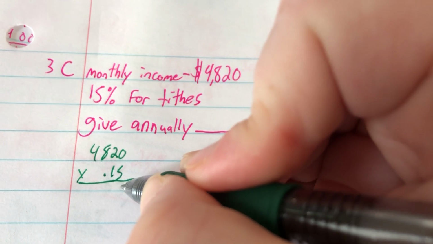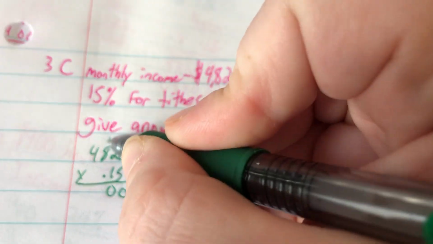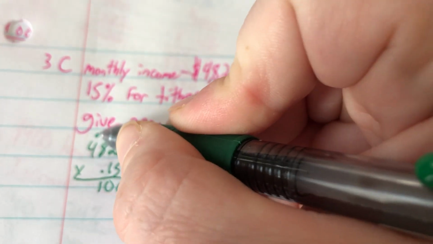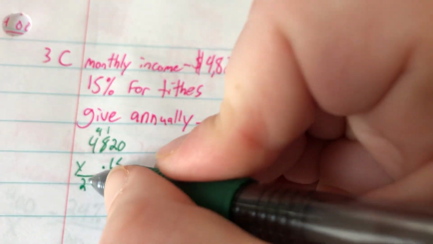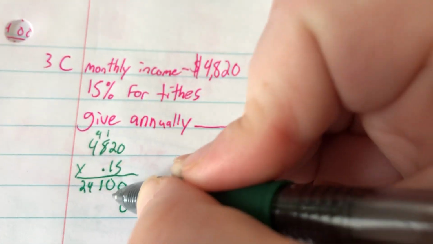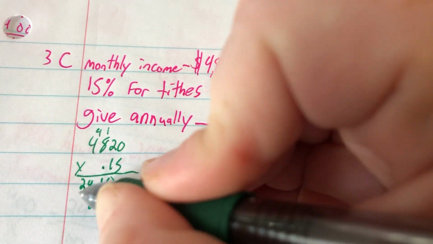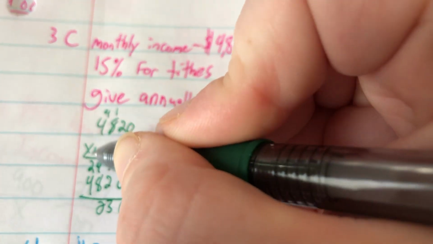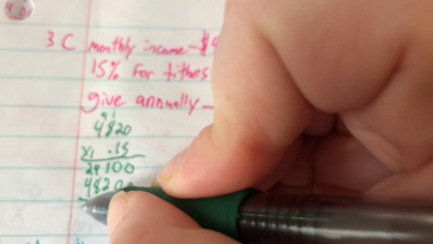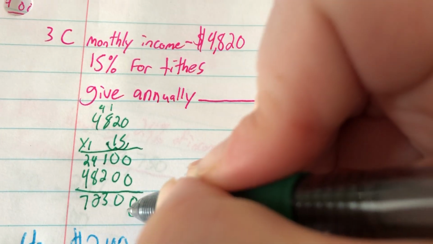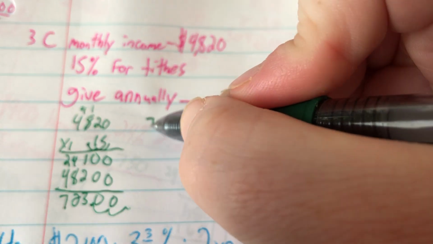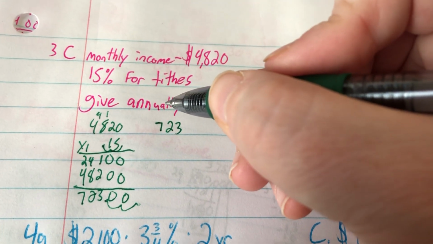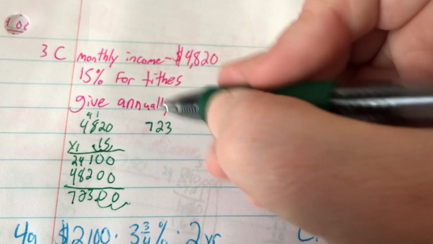5 times 0 is 0. 5 times 2 is 10. 5 times 8 is 40, plus 1 is 41. 5 times 4 is 20, plus 4 is 24. 0, 2, 8, 4. 0, 0, 3, 12. 6, 7. 1, 2, 1, 2. So they give $723 each month.